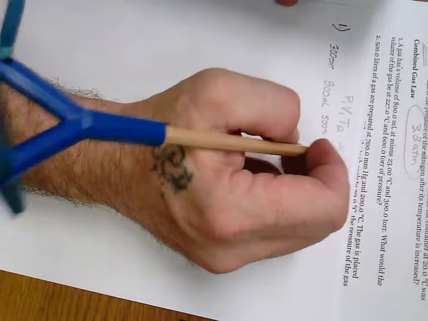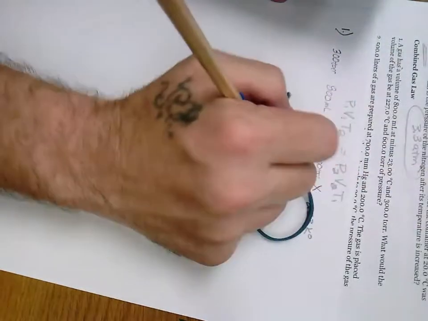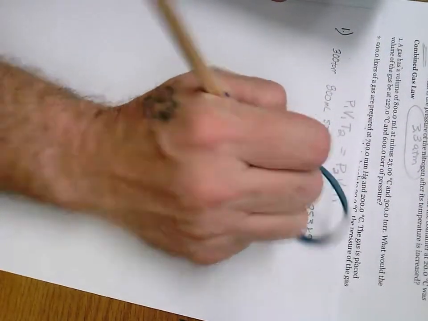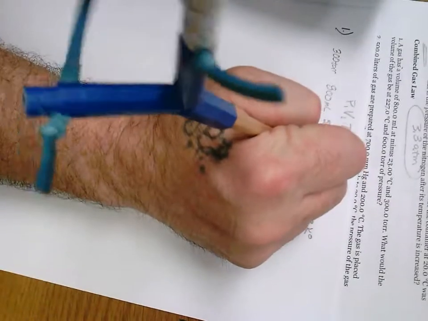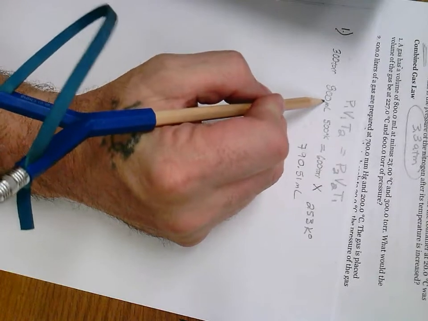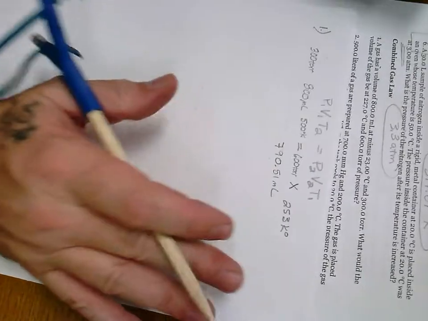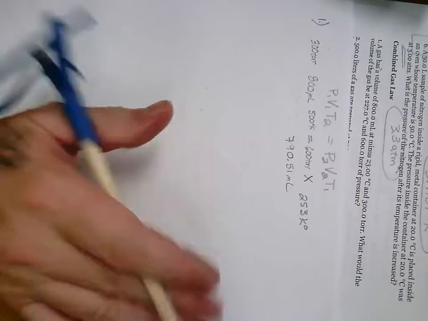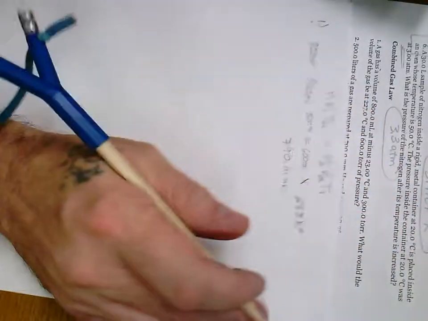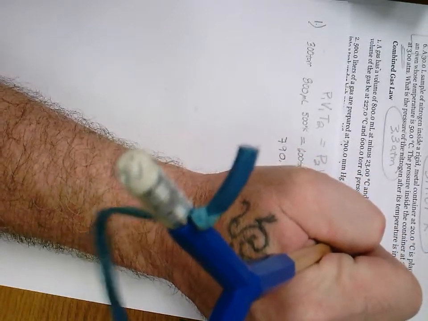It looks like I have 790.51 milliliters, which again, 800 milliliters, 790 milliliters. That's okay. I like that. That's a pretty good answer. So we're going to run with that. 790.51 milliliters.